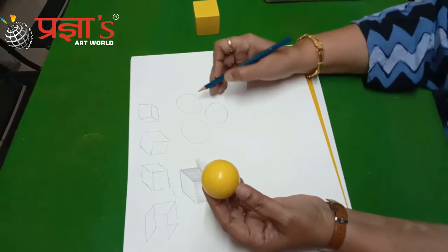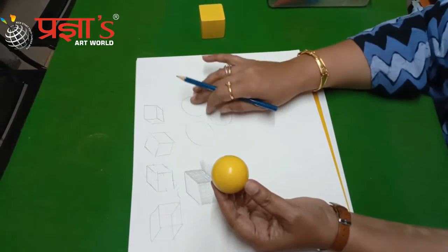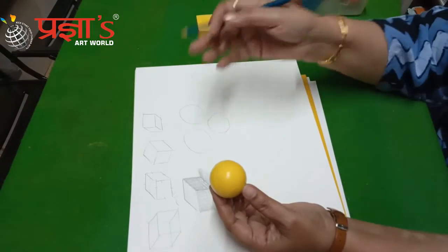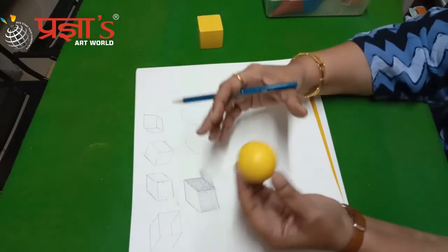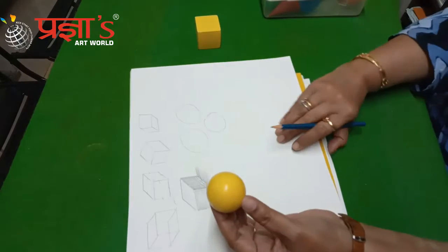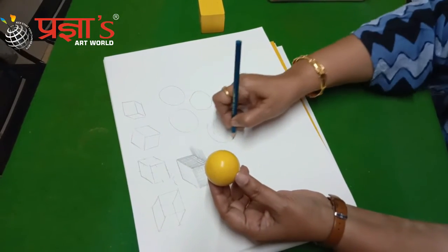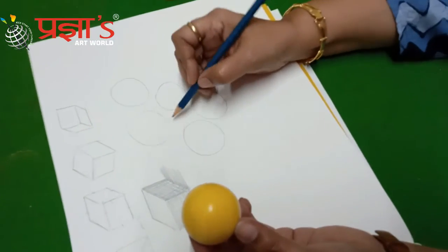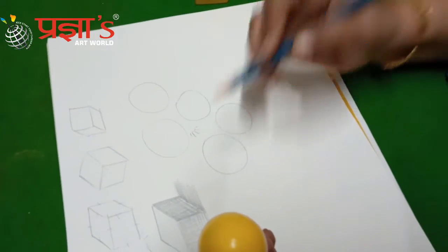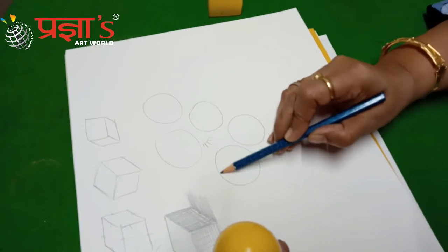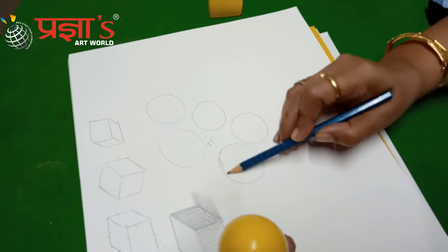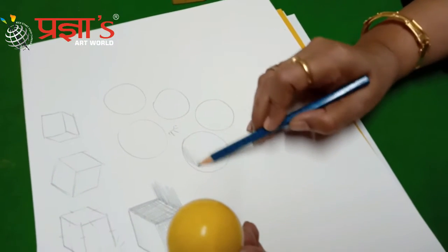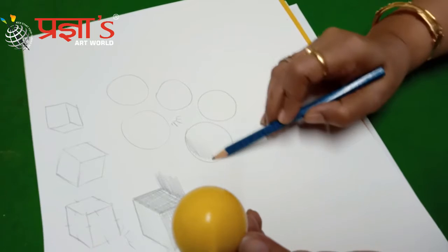Alright? This circle can be flat, it can be hollow, it can be deep, it can be anything. But when we add a shade to this, it will convert into a sphere form, right? So for example, if I draw a circle here, and my light source is from here, what I am doing is giving a shade. I put a very light shade on the side opposite to the light source.